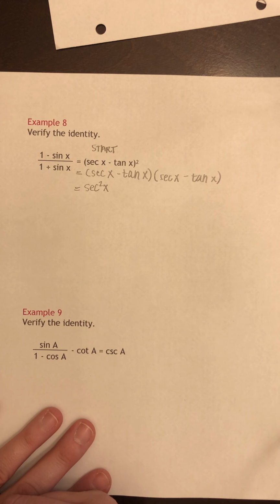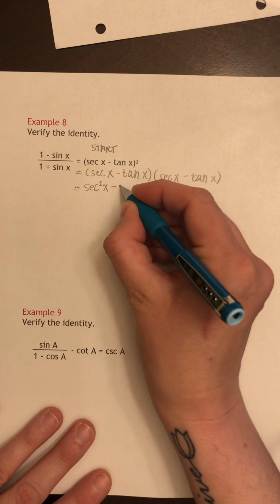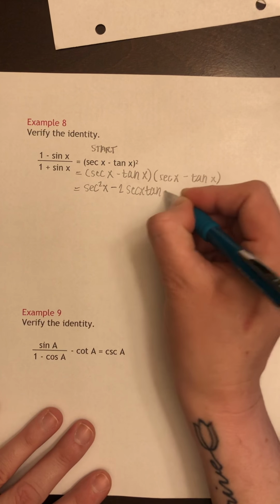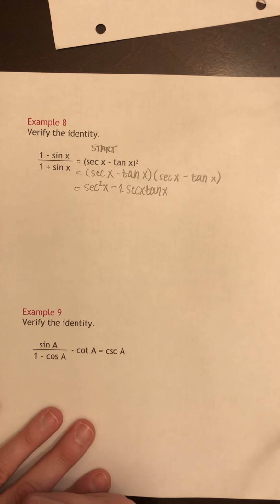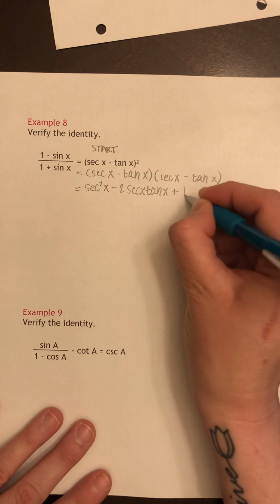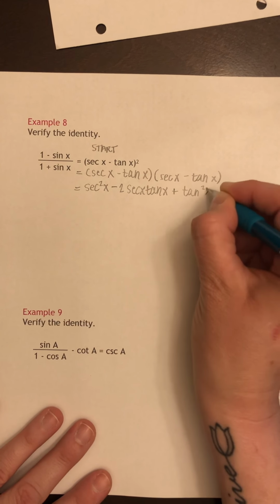My inner term would also be negative secant x tangent x. So I have like terms. So I have negative 2 secant x tangent x. So that's my outer and my inner already combined together. And then for last, negative tangent x times negative tangent x is positive tangent squared x.